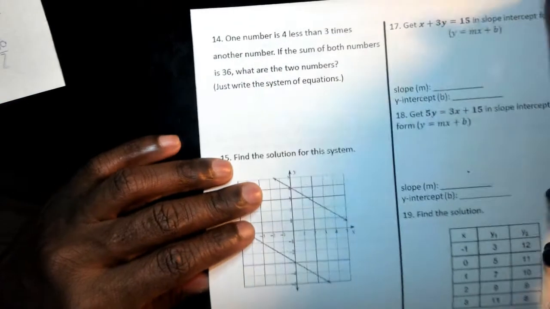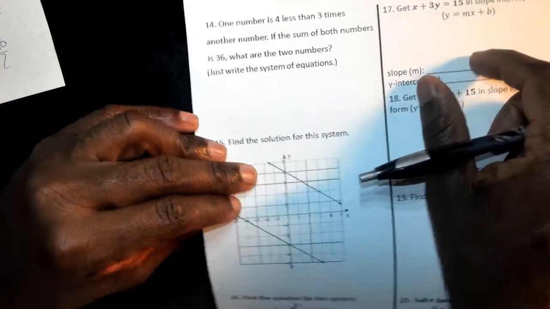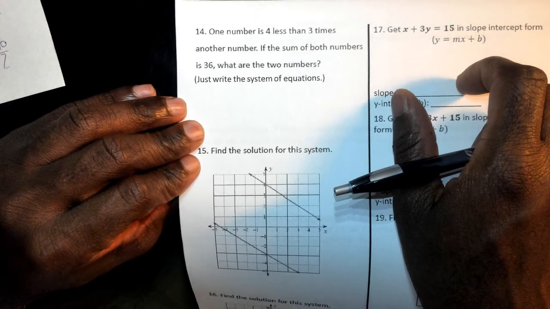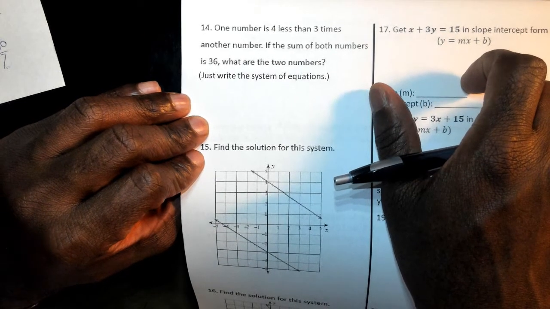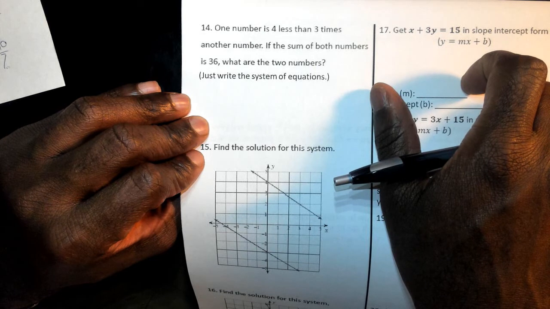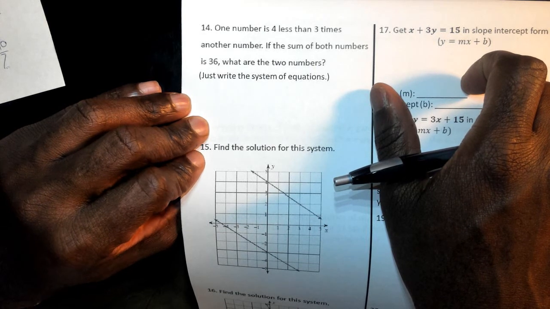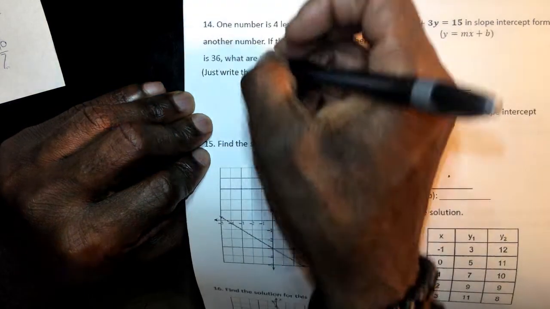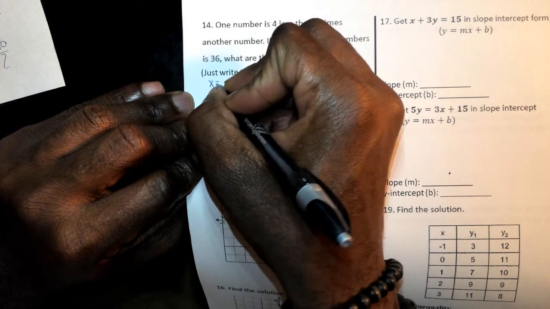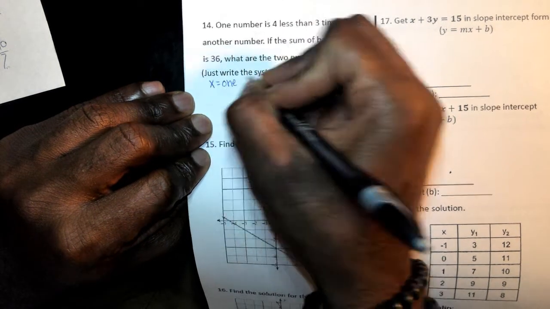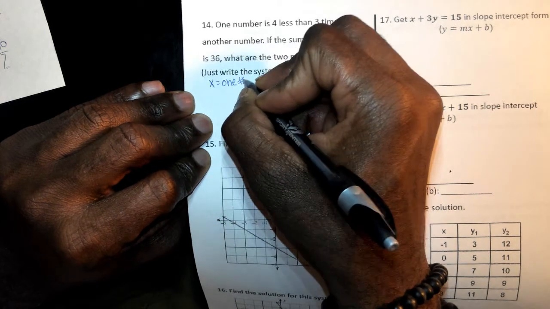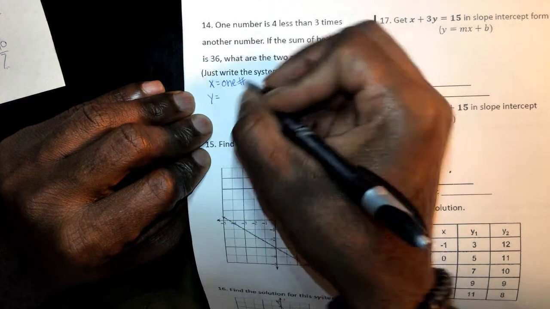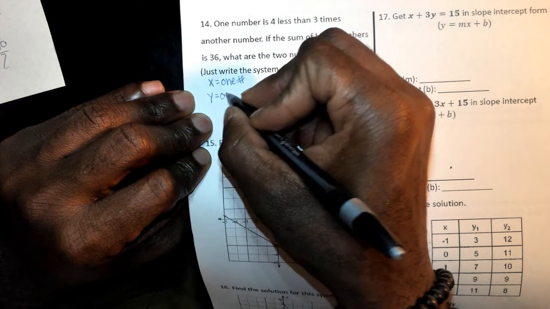Alright. Whoa. Some translating. It says one number is 4 less than 3 times another number. If the sum of both numbers is 36, what are the two numbers? Okay, when defining a variable, when it's not an object or something, it gets a little tricky, but you say x is one number, y is the other number.